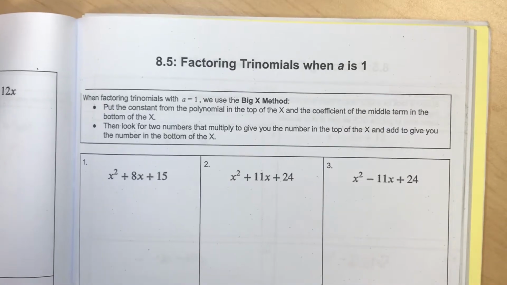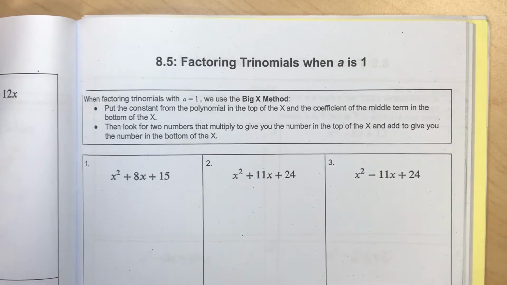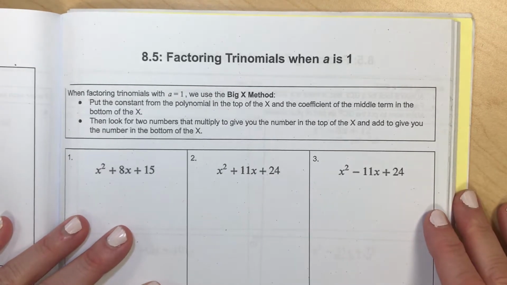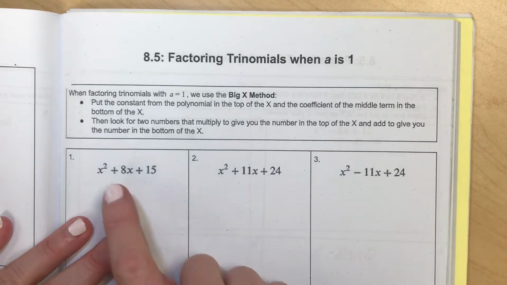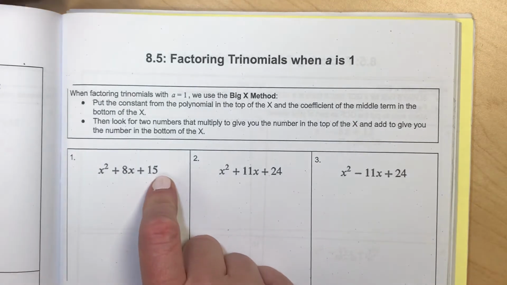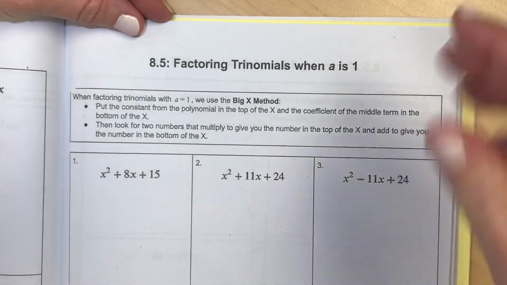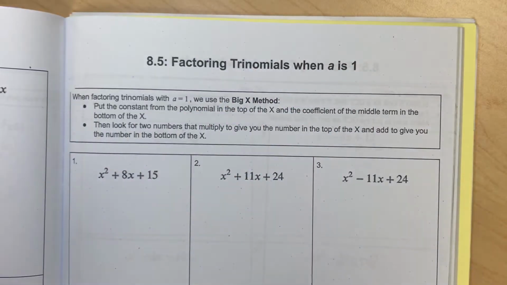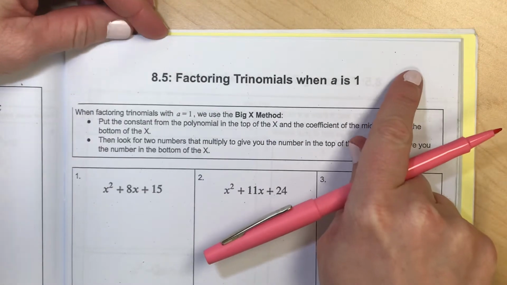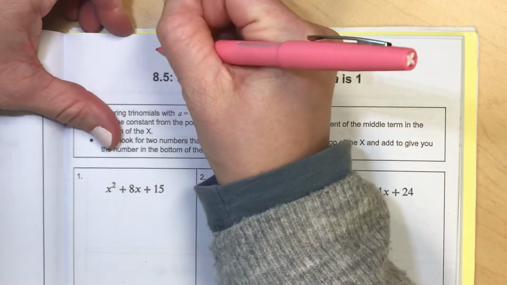In this video, I'm going to show you how to factor a trinomial when your front term is 1. And so you're going to see 1x squared plus a linear term and a constant term. And now in my class for the last couple days, we've been learning these puzzles called the Big X puzzle. And so what I want to do is write that Big X puzzle at the top of your notebook, and it will follow this format.